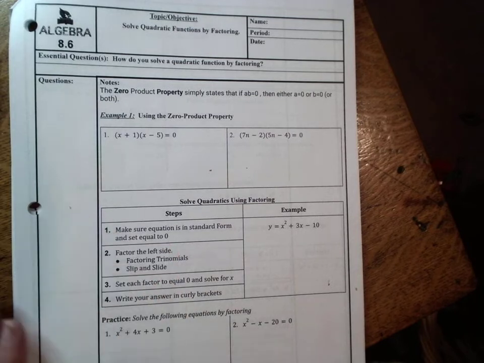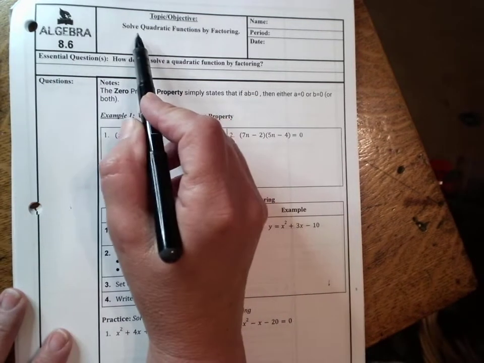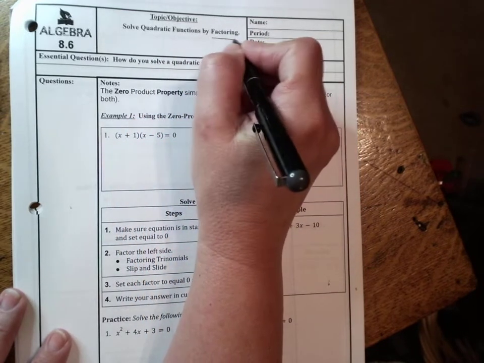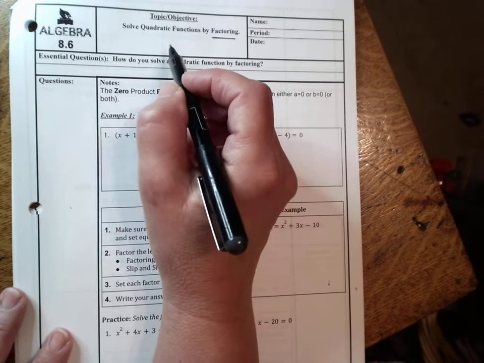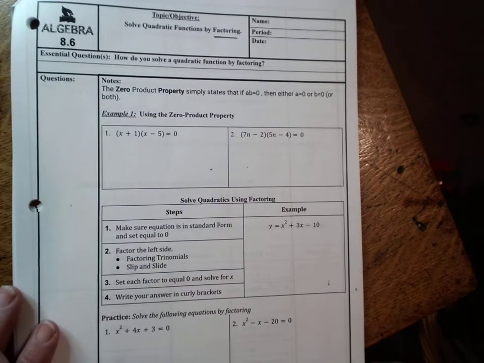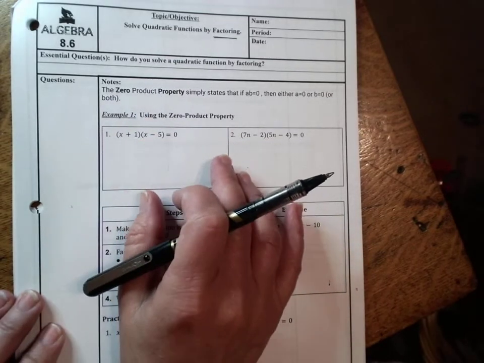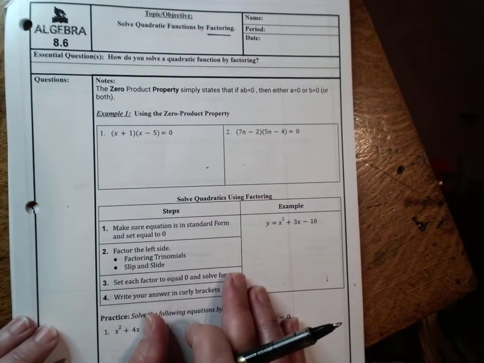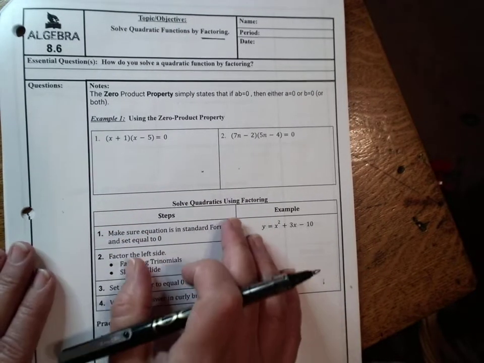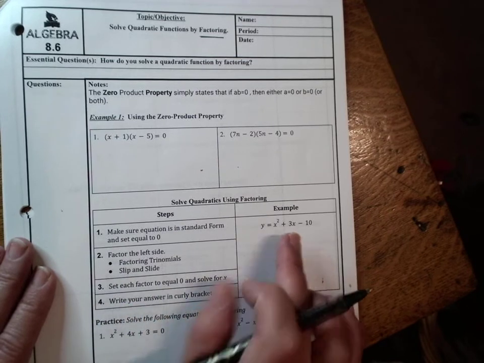All right, we're working on Algebra 8-6, and this is solving quadratic functions by factoring. So here's where you have to be careful. If you did not finish 7-6, 7-7, maybe even 7-5, you're going to be a little bit lost when we're factoring down here. So we're probably going to have to back up and teach you how to factor before you're solving this, because you need to factor.